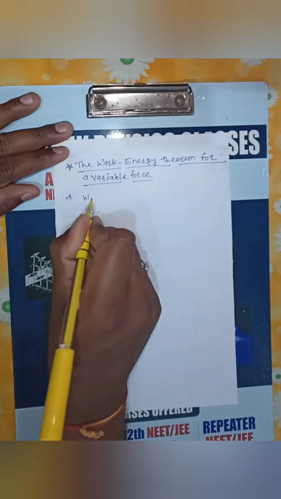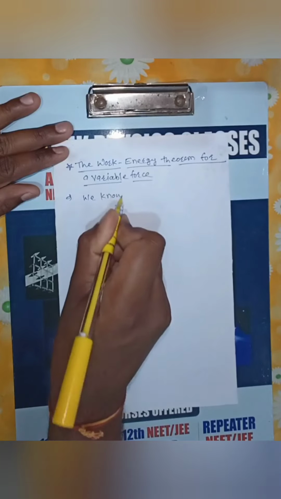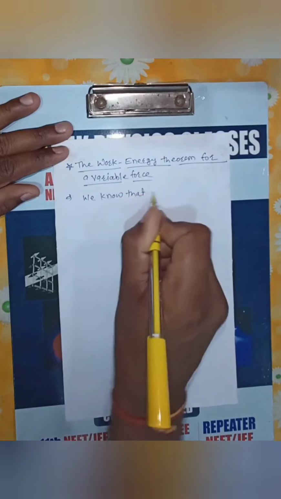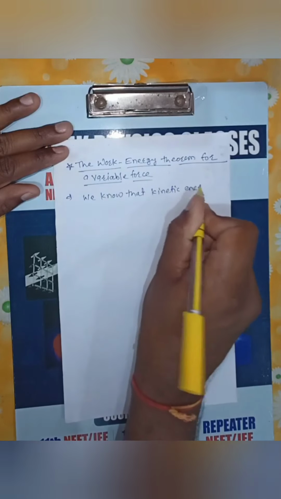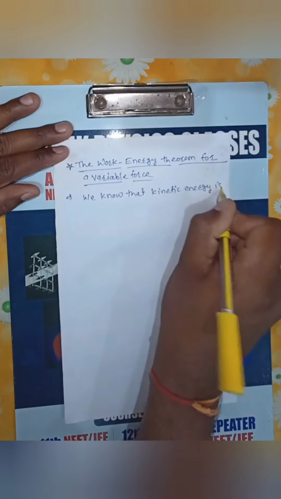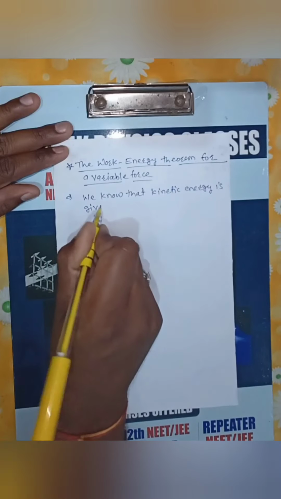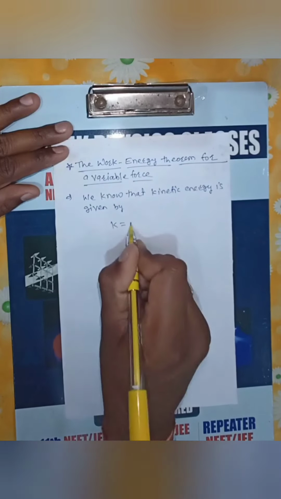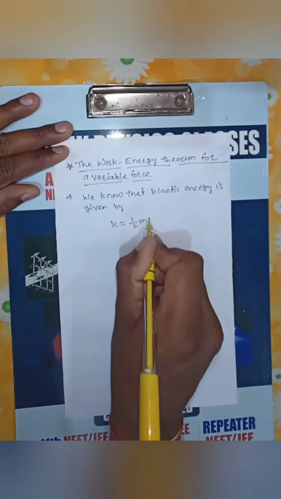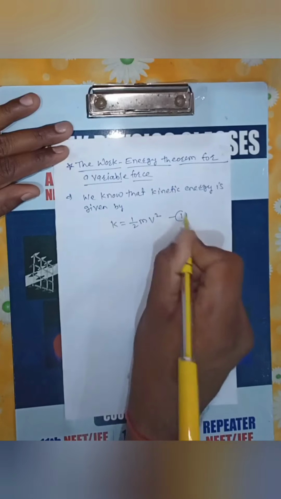We know that the kinetic energy of a particle is given by K is equal to half m v square.